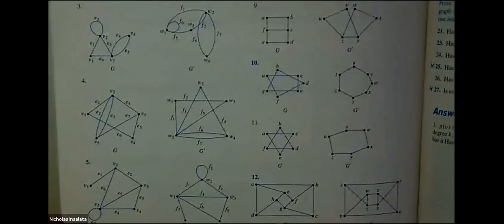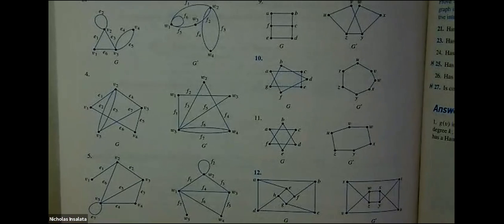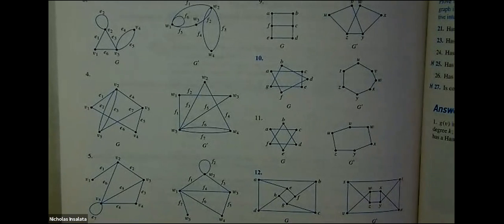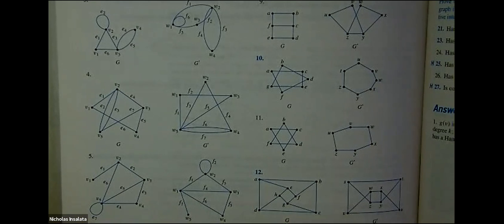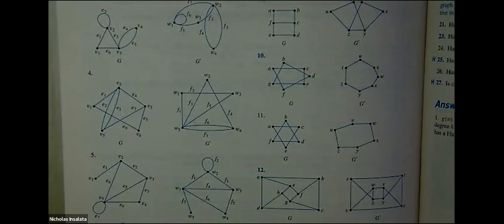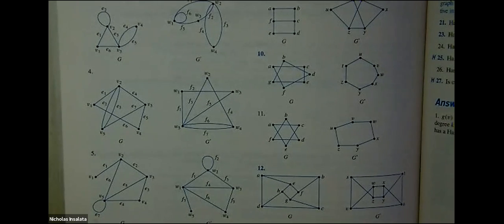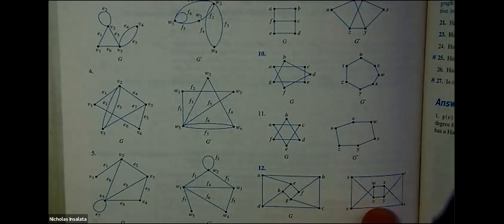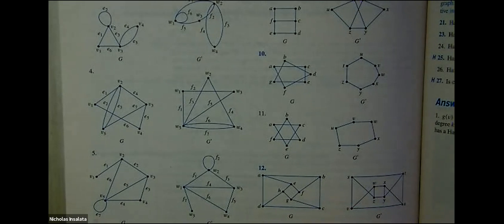Okay, let's do a couple more examples. Set this down here. All right. So let's do number 12. That's a cute one. Are these two graphs in 12 isomorphic? Yes, okay. And can you describe to me what you do to go from one to the other? How you would sort of move things?